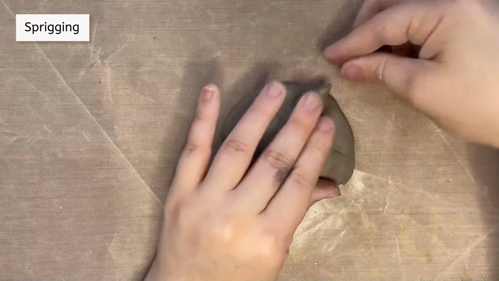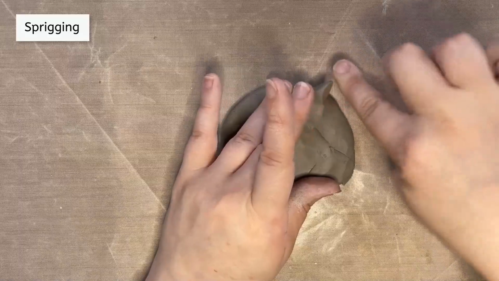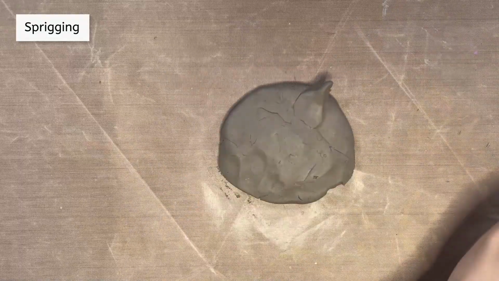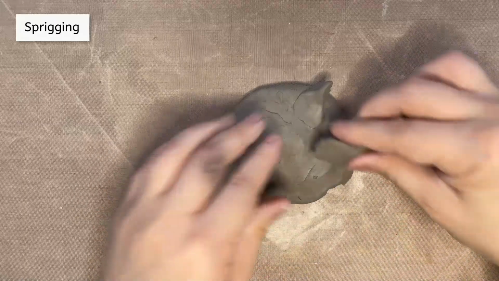Sprigging. Attach small pieces of clay, or sprigs, onto a larger piece. These can be any shape or design, providing a raised texture on your work.